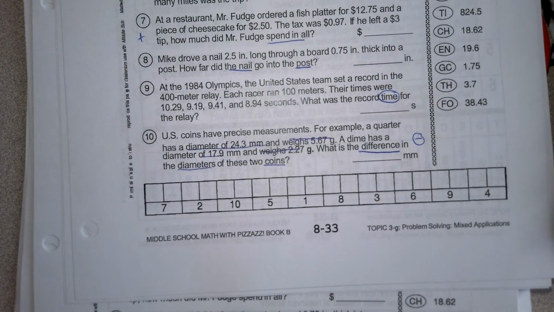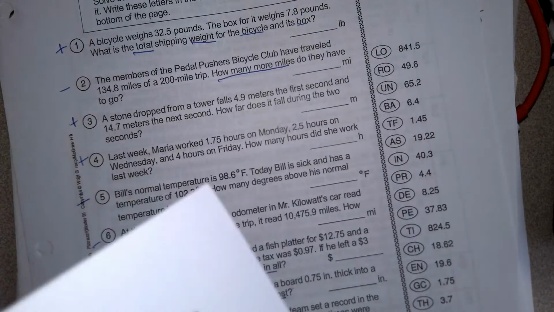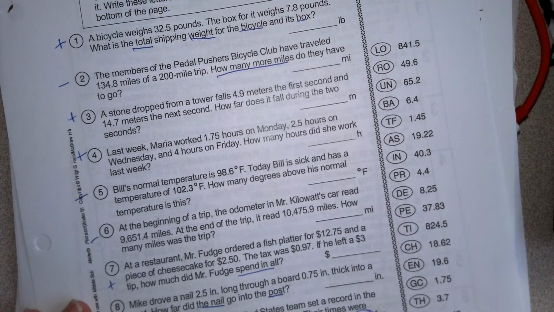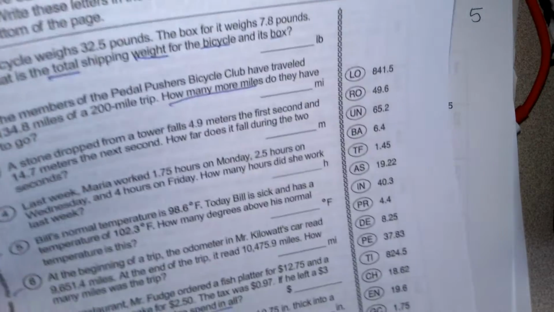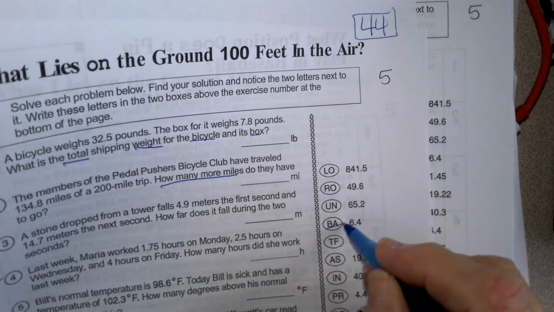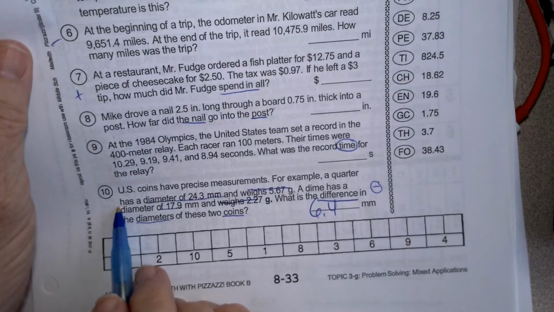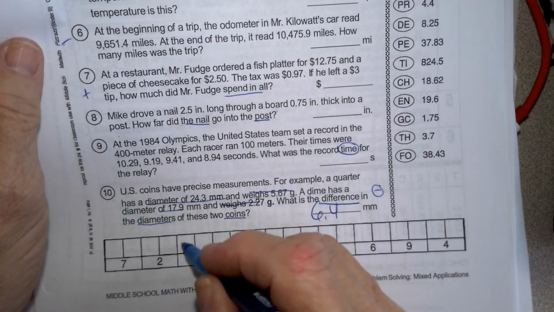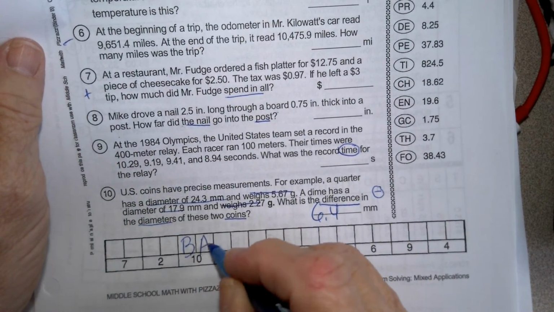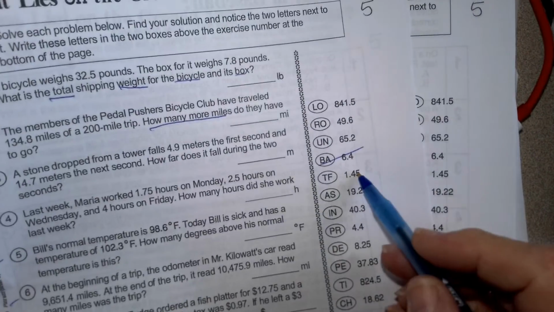And again, I'm going to put this up in a second. Oops, I wrote it in the wrong spot. So it's 6.4 millimeters, and it is where? It's right here, BA. So you're going to go to problem number 10 at the bottom. It's right here, and put BA. And then cross it out.